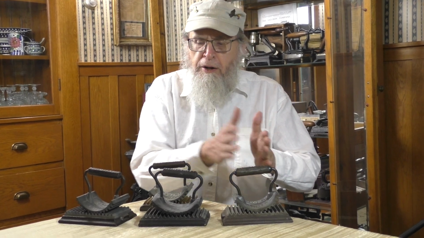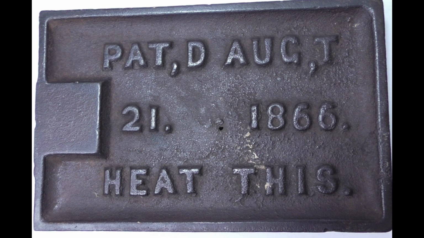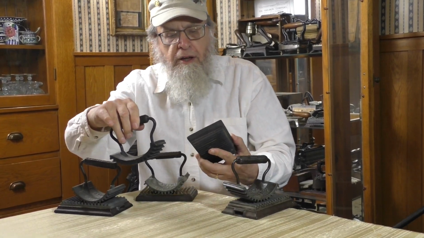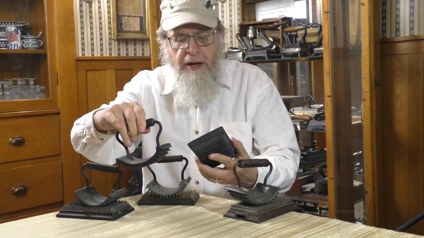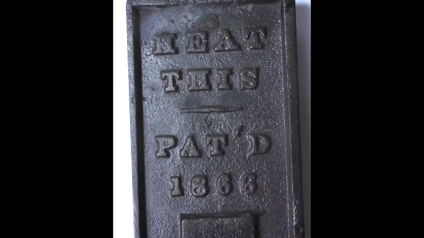Going from left to right, this one has patent August 21st, 1866, heat this. This one has heat this, patent applied for 1871. This one has heat this, patented 1866, and this one here just says heat this.